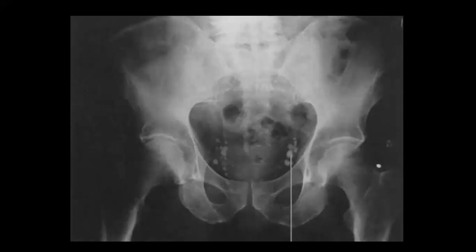This is a plain film showing multiple rounded shadows in the pelvis, not going along the course of the ureter. You know all that the course of the ureter is descending along the transverse processes of the lumbar spine and then along the sacroiliac region, then curves with the concavity of the pelvis going to the bladder.